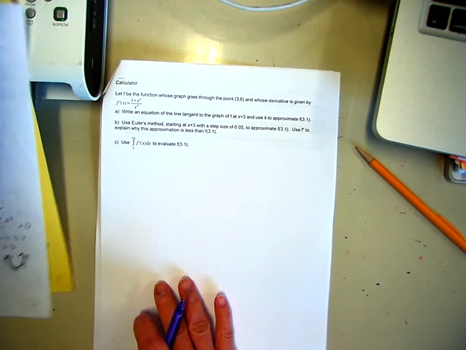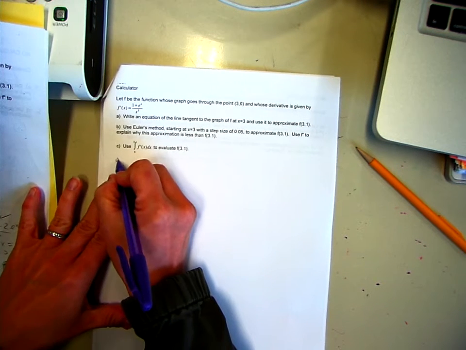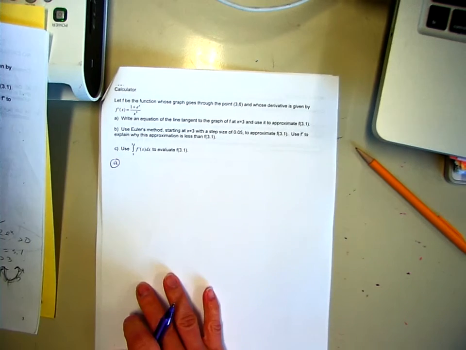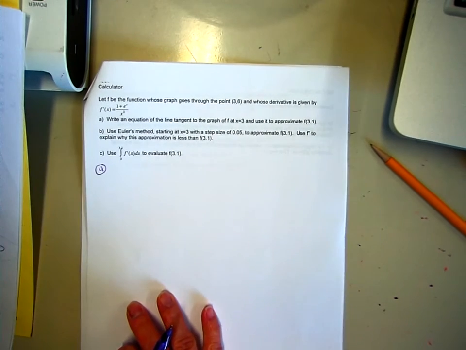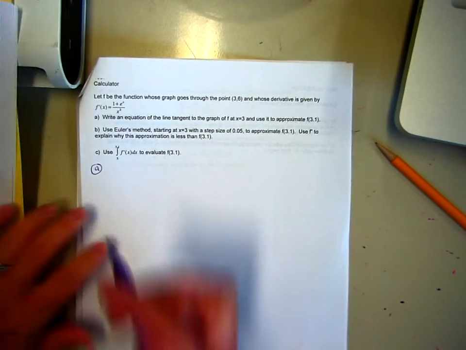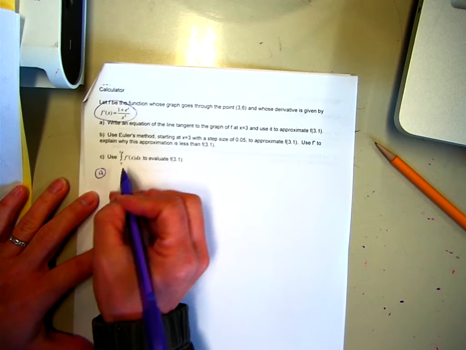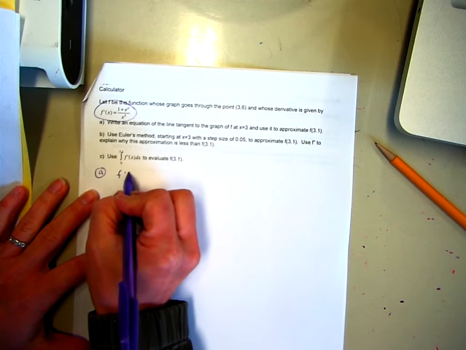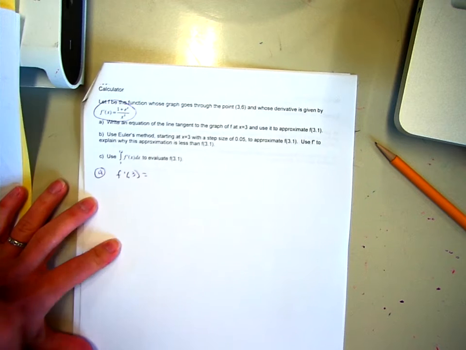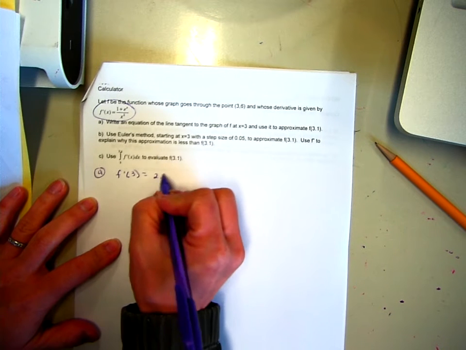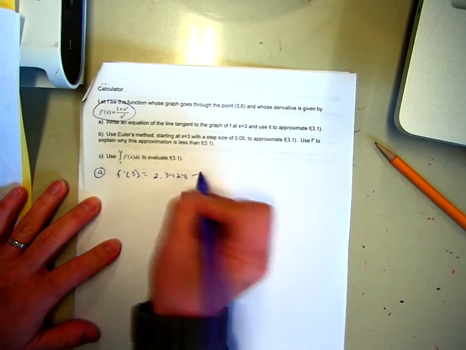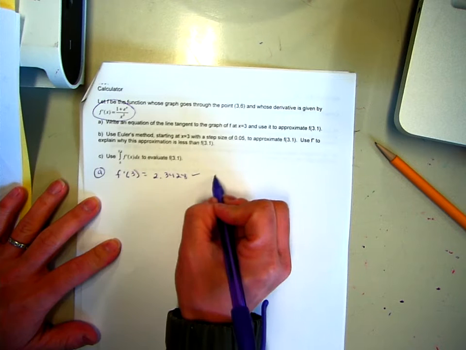Okay, part A, write an equation of the line tangent. As soon as I hear those words, you should be thinking I need a slope, I need a point. But they already give you the slope, which is f prime, and this is a calculator problem, so all you need to do is plug in 3 and 4x, and I get 2.3428. There's my slope. And then they give you the point, which is (3, 6).